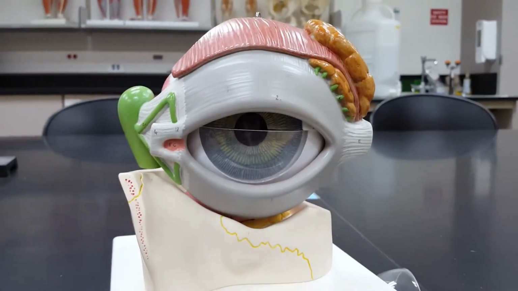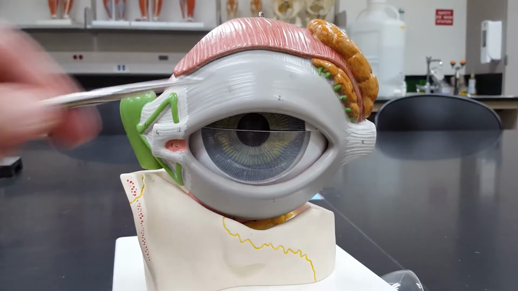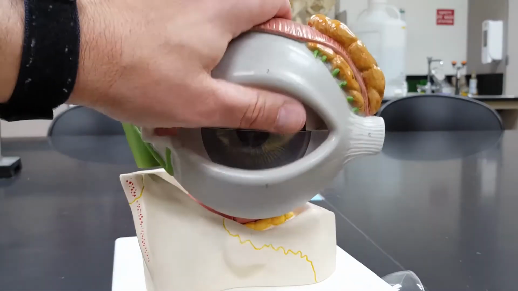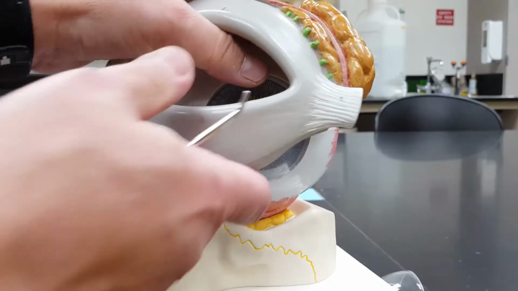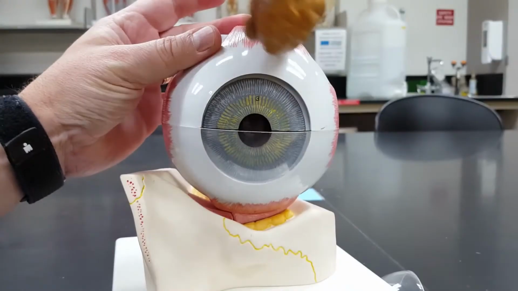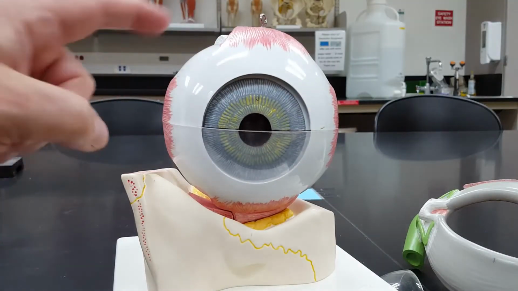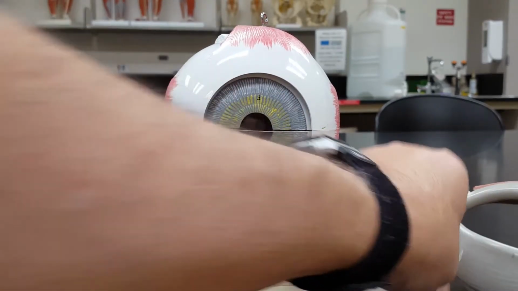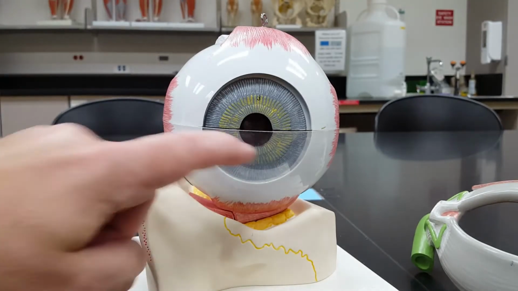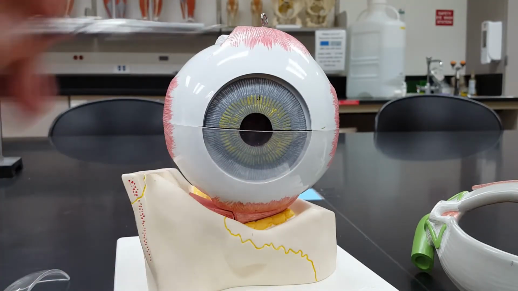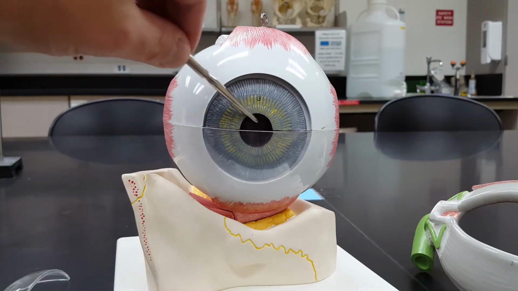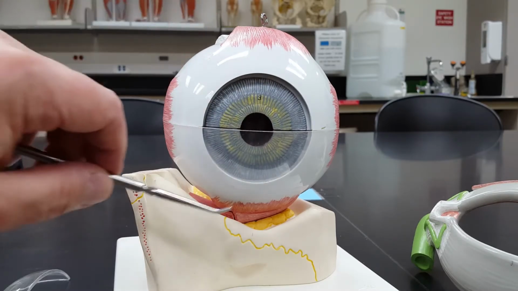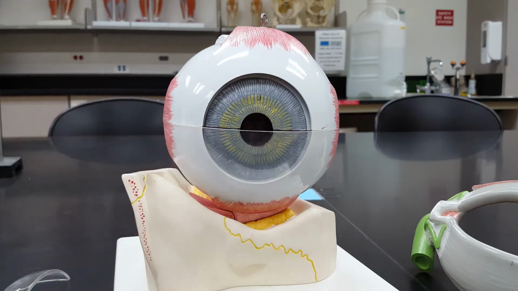Come over to this larger model, palpebrae. Let's remove that. Sclera, cornea, they only gave me half of it here. I have another half, it's right here. Cornea, iris, pupil, part of the orbit. I can see, again, these are all external structures of your eye.